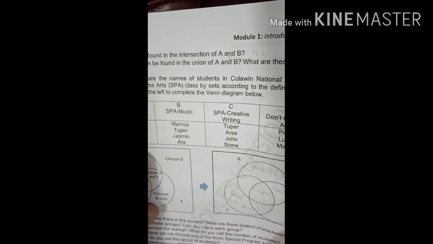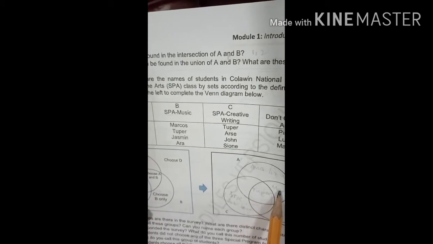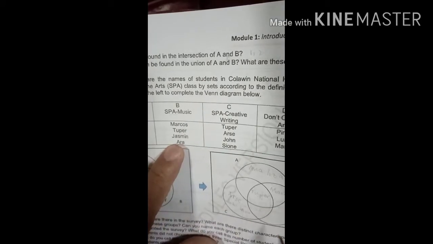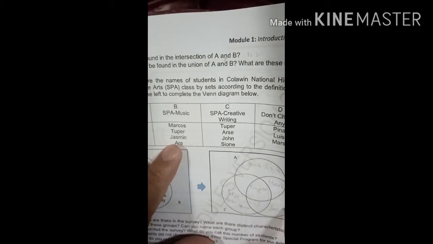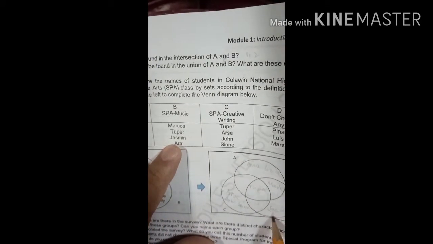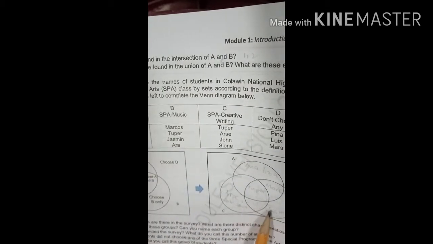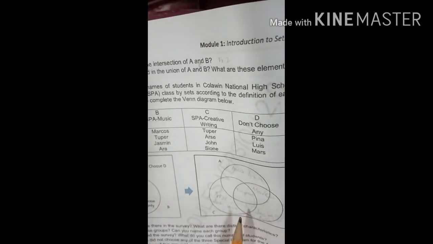Now B. So we had written already Tuper and Marcos on B. So we need to write here Jasmine and Ara. So this is how you will transfer the data on Venn diagram.